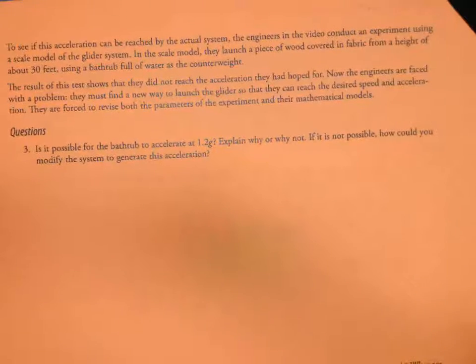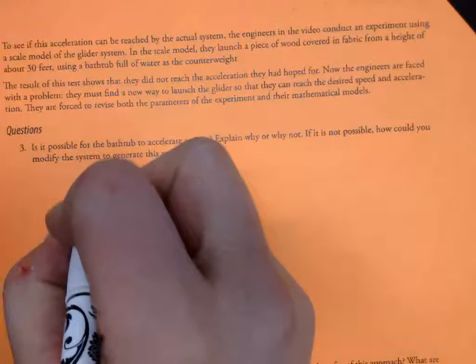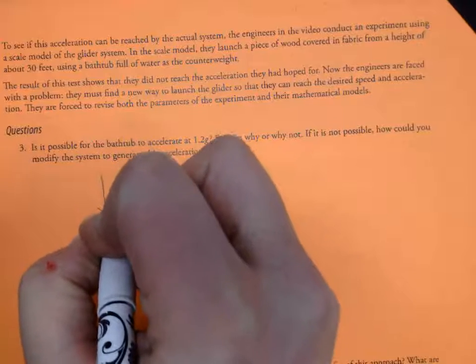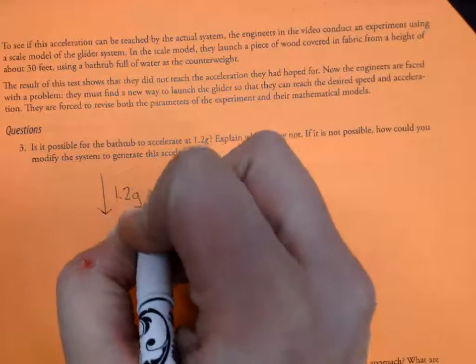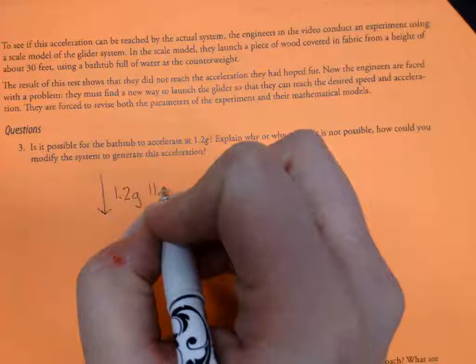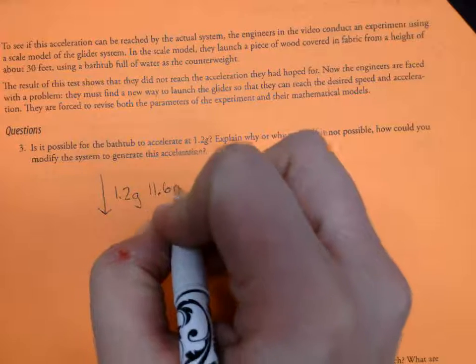Let's go to the next page. Here's what I was explaining on the next page before. Is it possible for the bathtub to accelerate at 1.2 Gs? So he wants the bathtub to accelerate at 1.2 Gs. So he wants the bathtub to fall at 1.2 Gs, or at 11.6 meters per second squared.